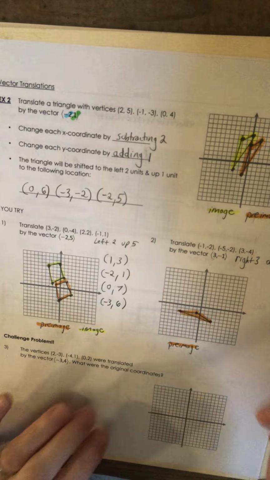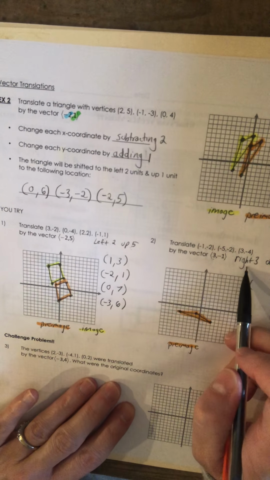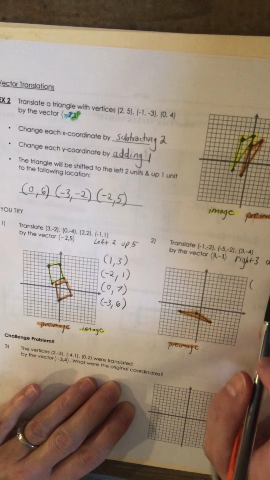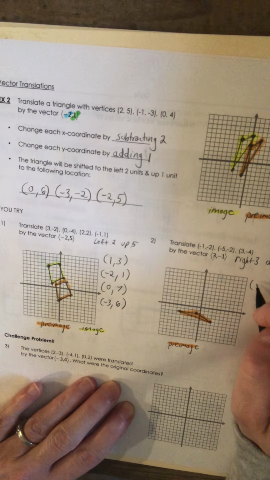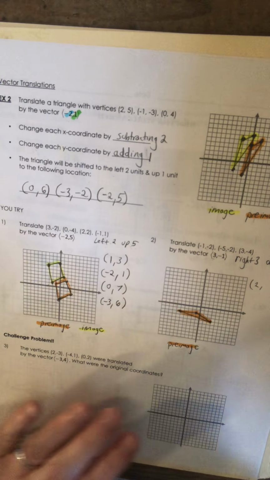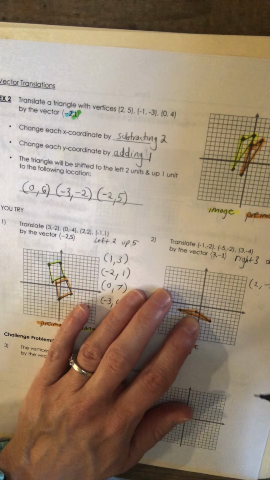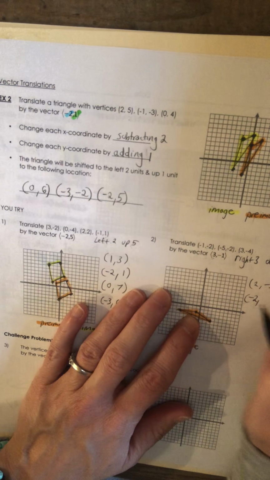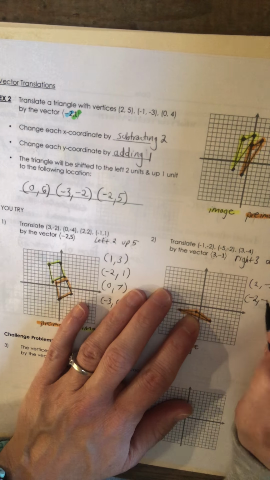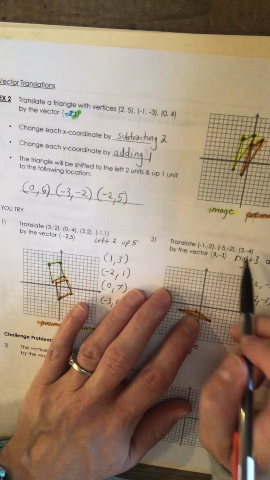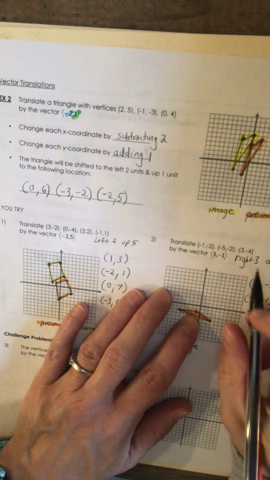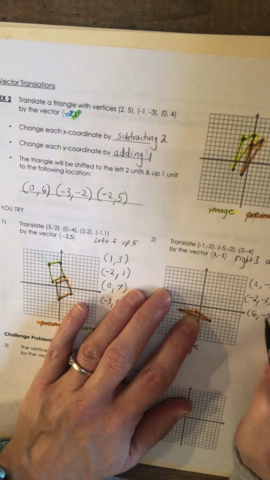So now let's move everything. Right 3, down 1. That means I'm adding 3 to my x value, subtracting 1 from my y value. Negative 1 plus 3 is 2. Negative 2 minus 1 is negative 3. Negative 5 plus 3 is negative 2. Negative 2 minus 1 is negative 3. 3 plus 3 is 6. Negative 4 minus 1 is negative 5.